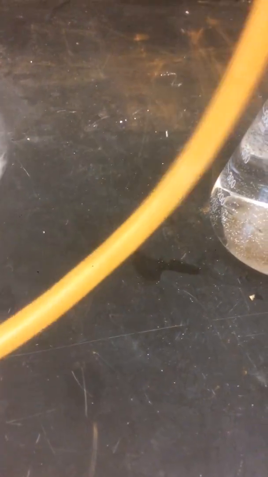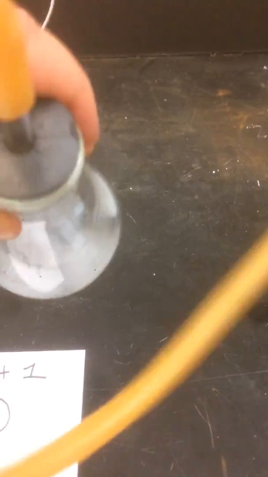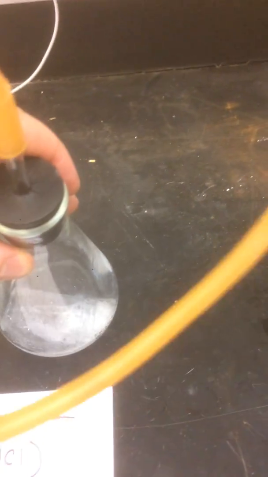Just going to swirl it around, get that going. Try to make sure all of that gets mixed up with the acid. And I'm basically just going to let it run until it's done. All right, so while that one's going on, I'm going to also start this one to save some time.